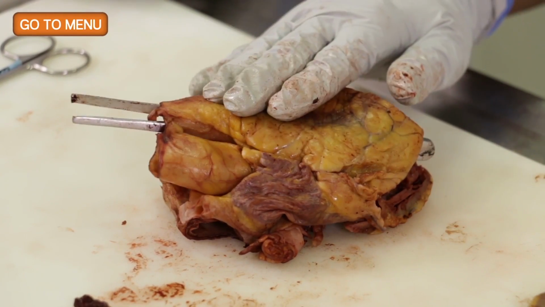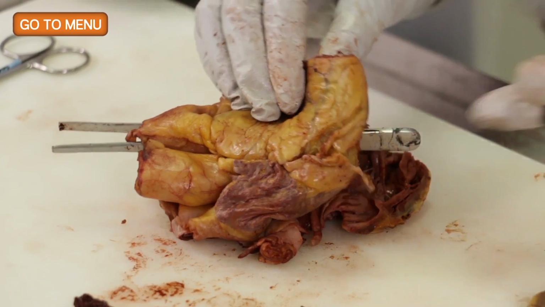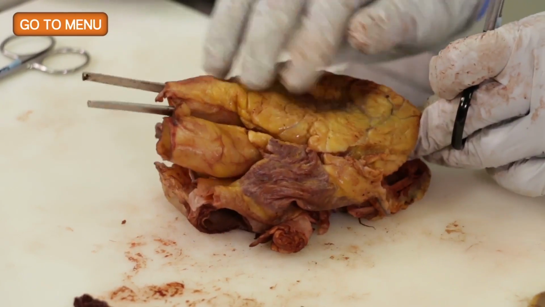It also helps you to not cut things that are not supposed to be cut. Right.